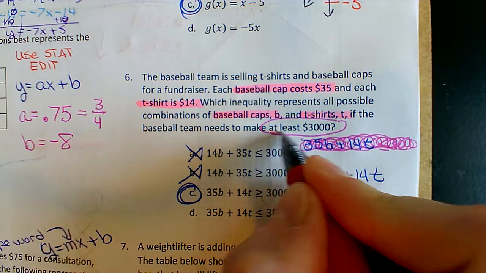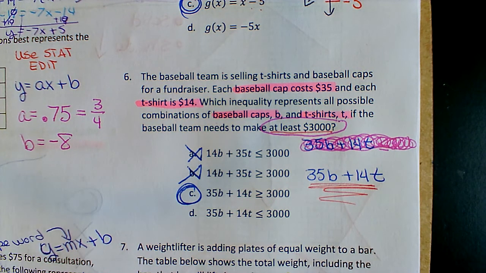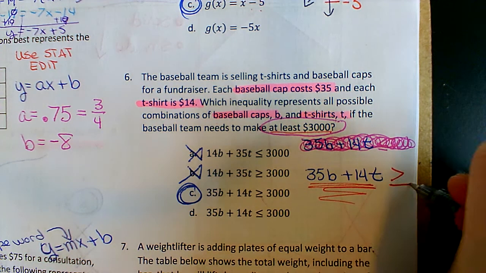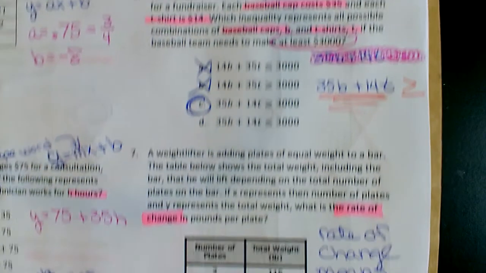Well, they said that they want to make at least $3,000. Well, this is what's representing how much they're actually going to make. So if they want that to be at least $3,000, they want it to be more than $3,000 or exactly equal to $3,000. So that's answer choice C.